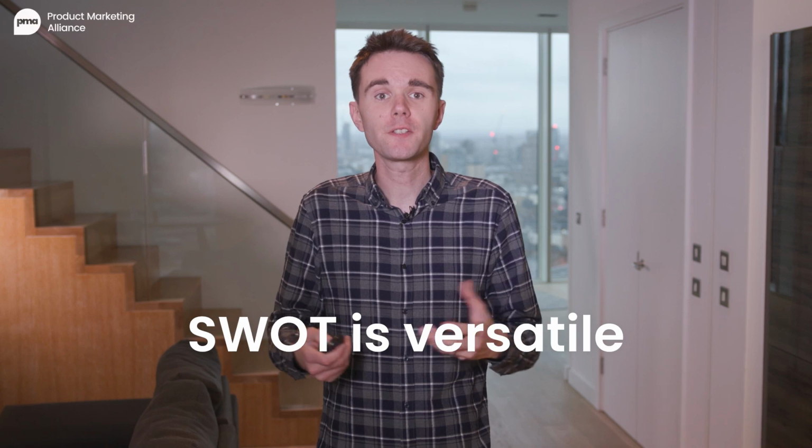Finally, SWOT is versatile. As we've discussed, you can use it to get to grips with a competitor, to research new markets, or even to communicate your findings with others. SWOT analysis isn't perfect, but so long as you're aware of its weaknesses and you can control for them, SWOT analysis can help you to make sense of your competitive intel and inform your strategic decision making.